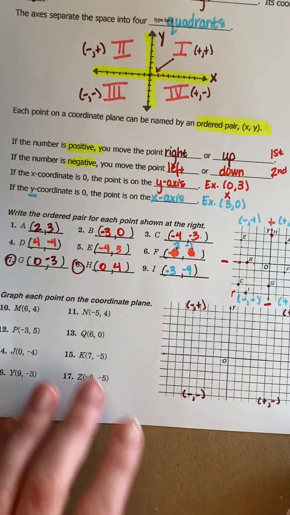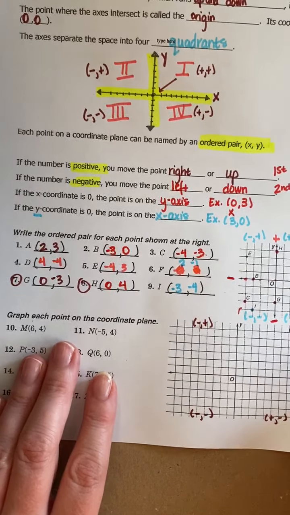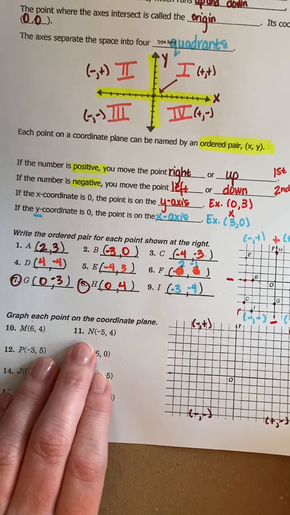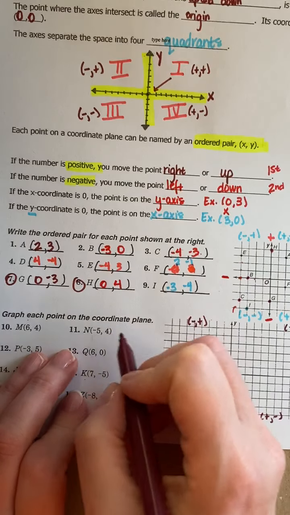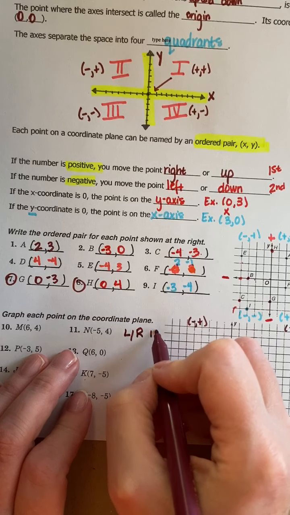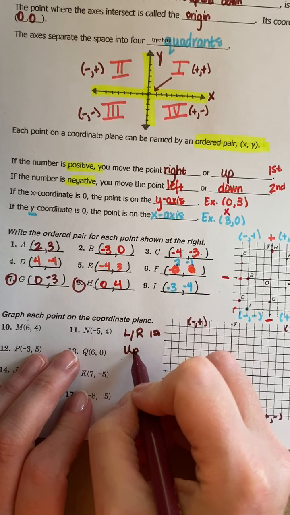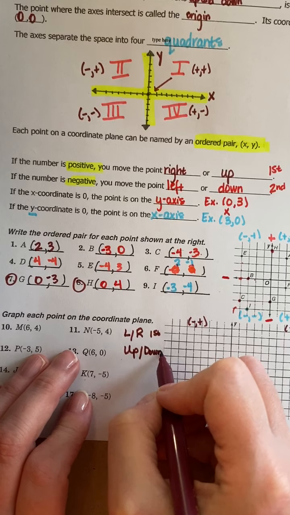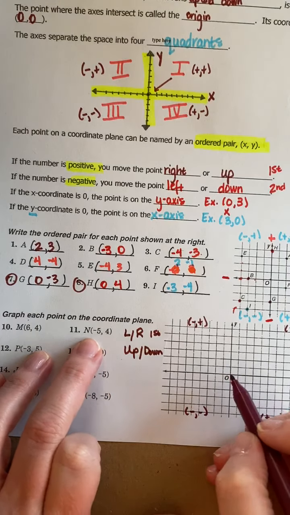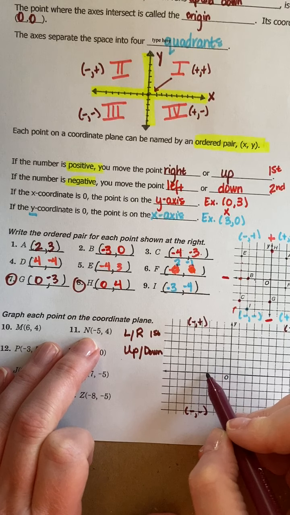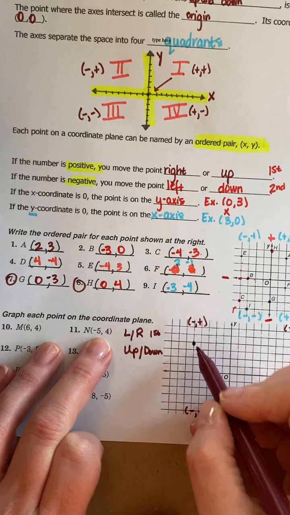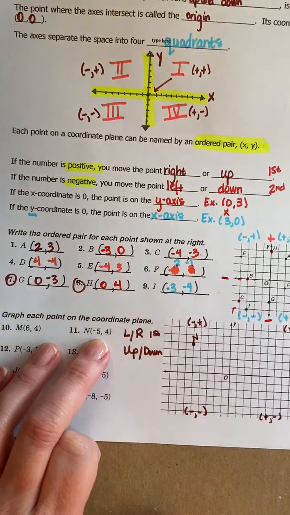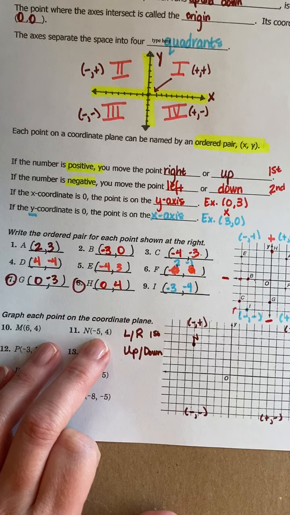I'm going to do ones with signs, like number 10 where it says 6, 4. That should be pretty simple because they're both positive. Number 11, though, has a negative, -5, 4. So you start at the origin. You always go left or right first, then you go up or down, always, forever and ever and ever. So since that's a negative, I'm going to go left 5, 1, 2, 3, 4, 5, and then up 4, 1, 2, 3, 4. And I'm going to put the point in the capital letter just so I can keep track of what goes where.